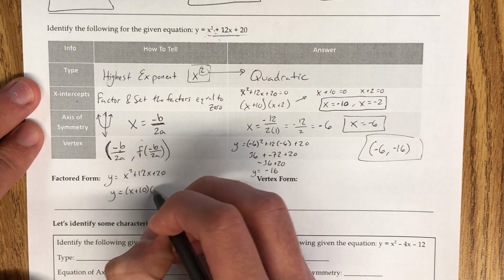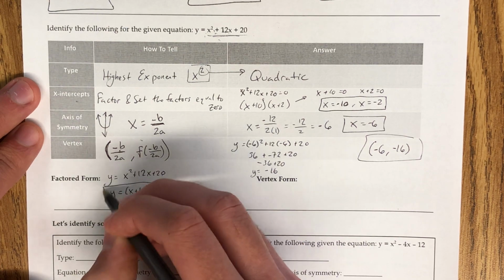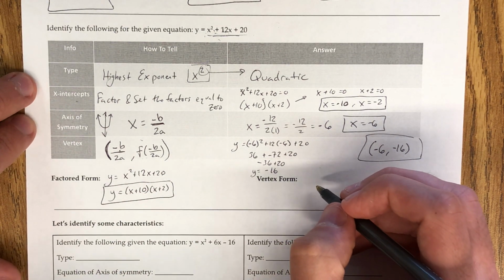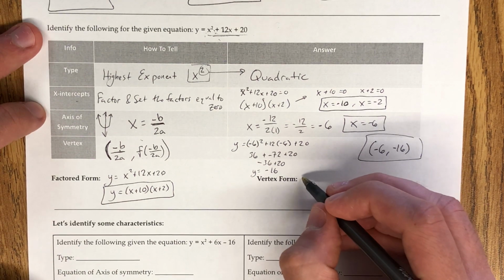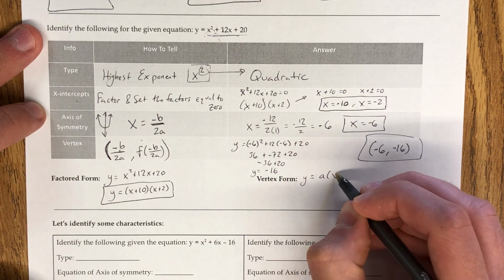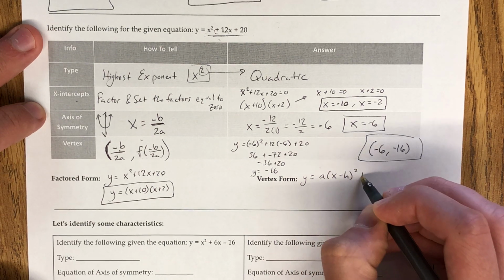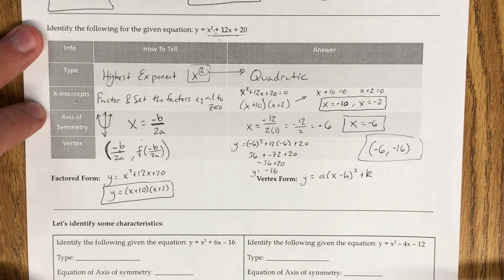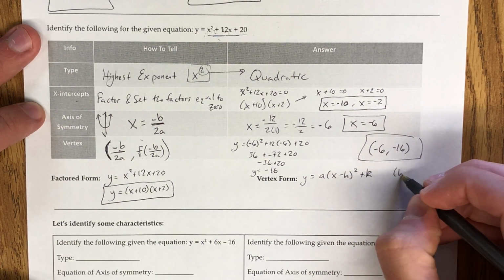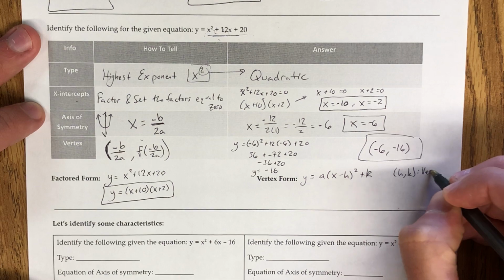So in factored form, it'd be x plus 10 times x plus 2. Vertex form, remember, is written as y equals, or f of x equals, a times x minus h squared plus k, where h and k is the vertex.